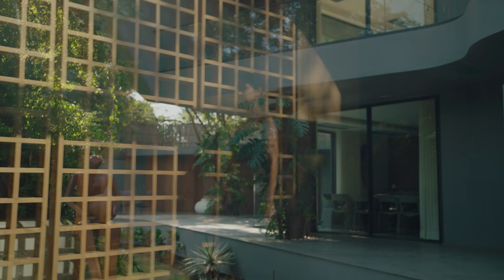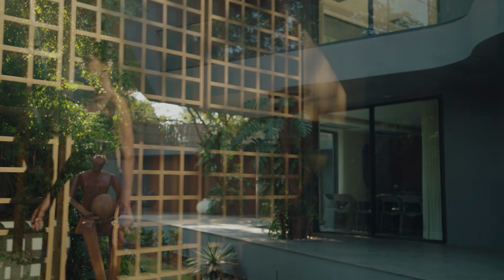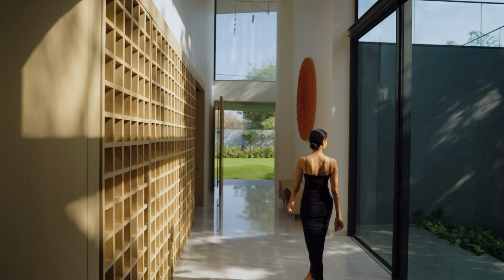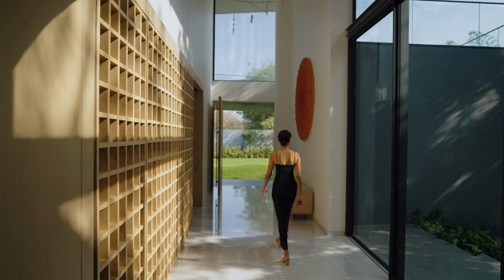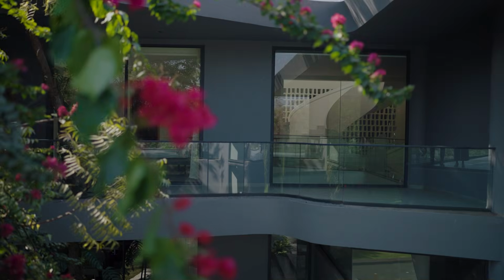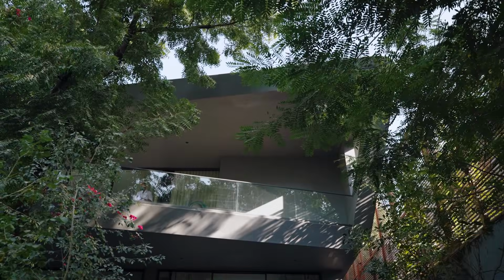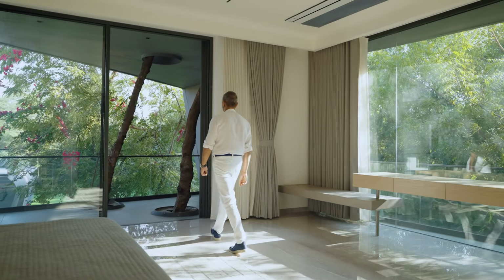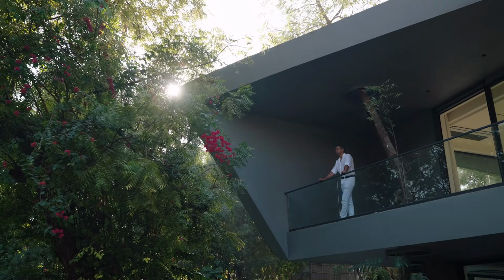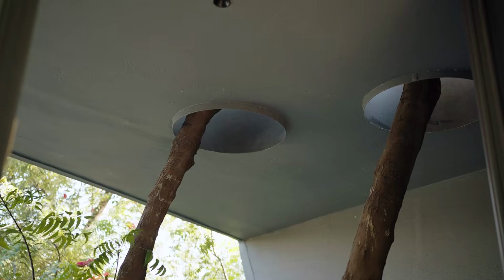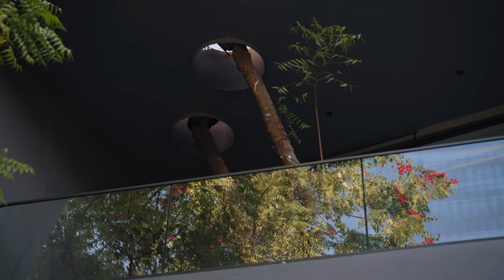The house is this series of porous spaces. You look into one space from the other, and each space in turn is looking out towards sheltered spaces and then to the garden or the trees beyond. In some cases, the rooms are literally hugging those trees which were existing on the site. And in one of the cases, we've taken the tree through the decks, and it actually goes up from the ground floor deck, through the first floor deck, through the roof.